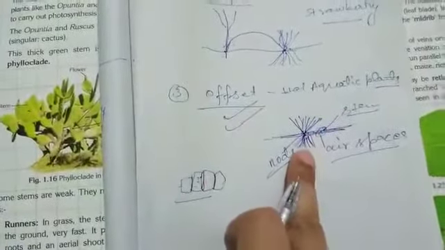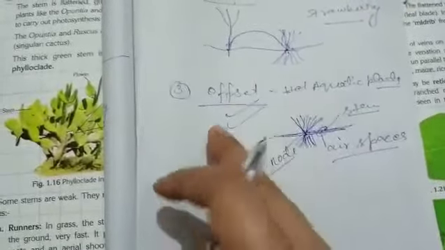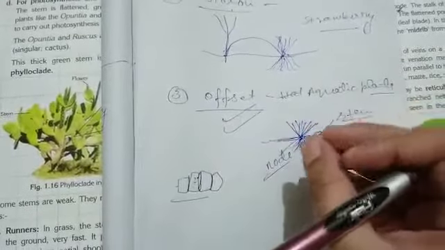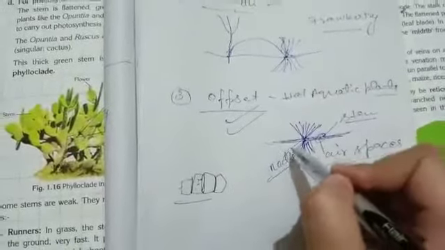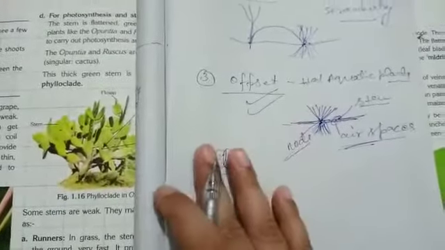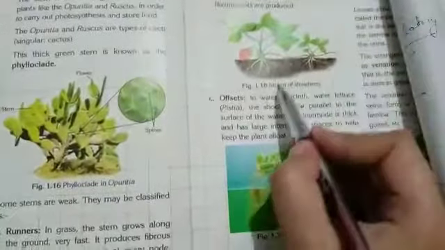For example, when air is filled in a balloon, what will happen? The balloon will become light in weight due to this air. In the same way, this stem will become light in weight due to these air spaces, and it can easily float in water. The examples of offset are water hyacinth and lettuce. You can see water hyacinth and lettuce, these are aquatic plants in which this type of stem is found.